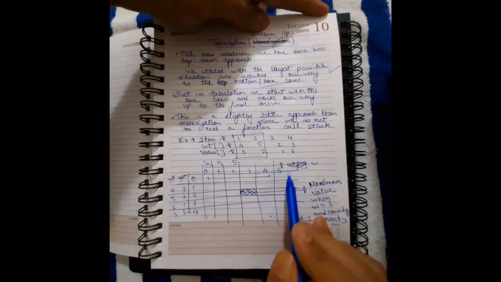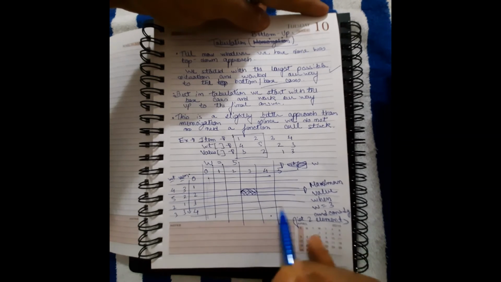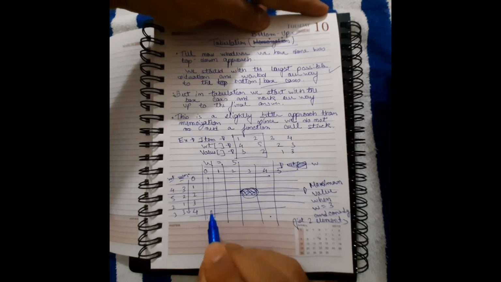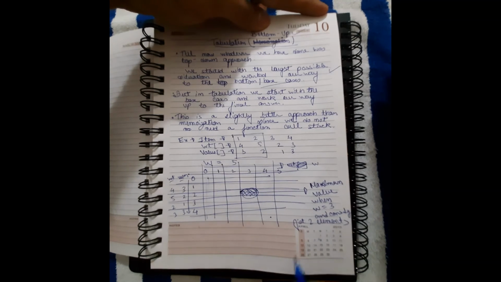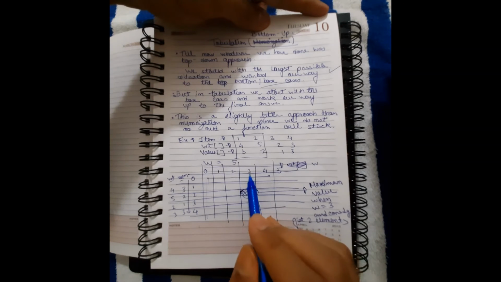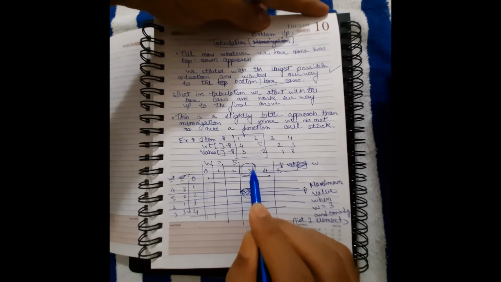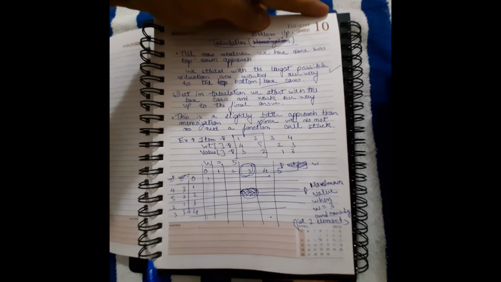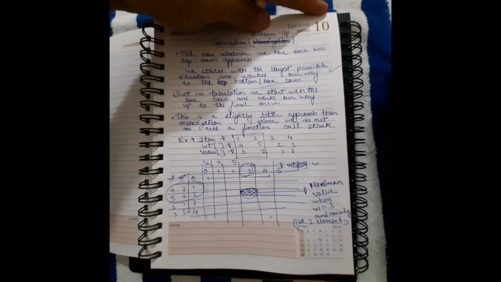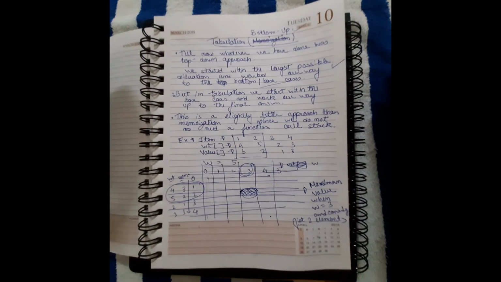We create the matrix like we created in the last case. Let us look at this particular element in the matrix. This means this is the maximum value when we have a sack whose maximum capacity is 3, and when we are only considering the first 2 elements of the array we are provided with.